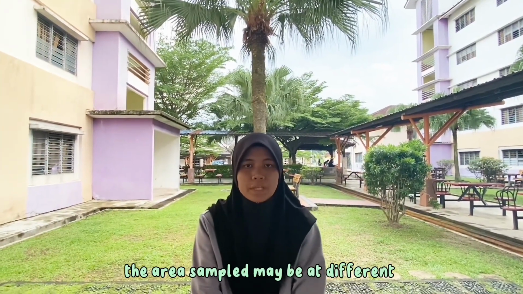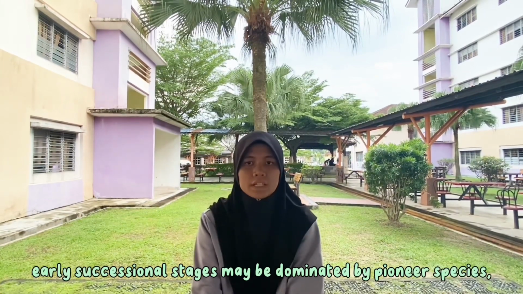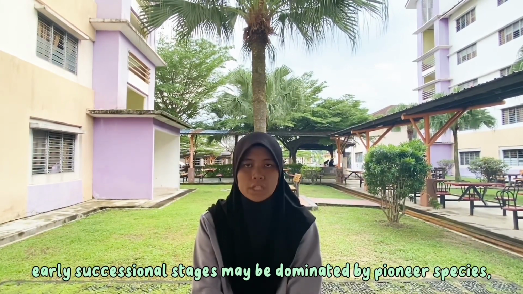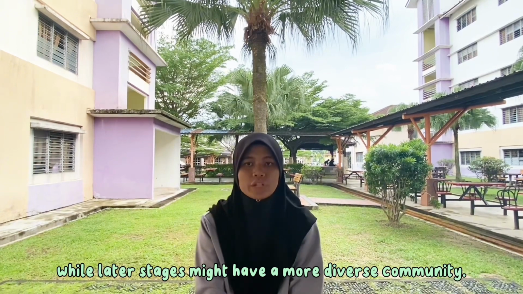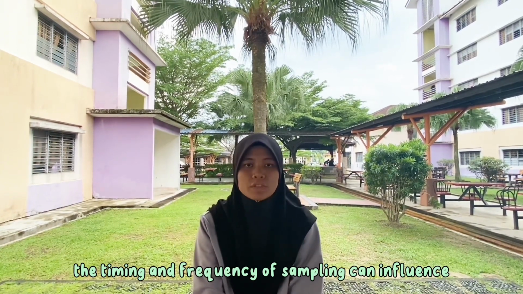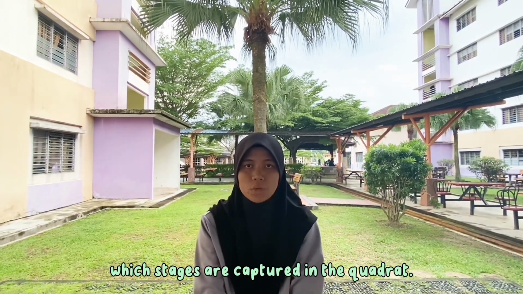Other than that, succession stages. The area sampled may be at different stages of ecological succession. Early successional stages may be dominated by pioneer species, while later stages might have a more diverse community. The timing and frequency of sampling can influence which stages are captured in the quadrat.